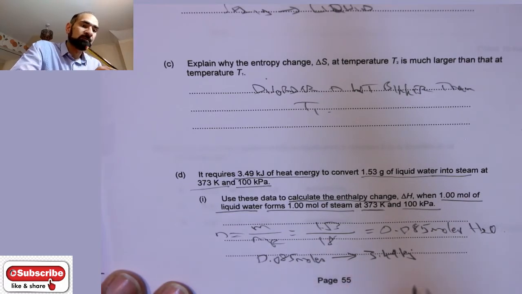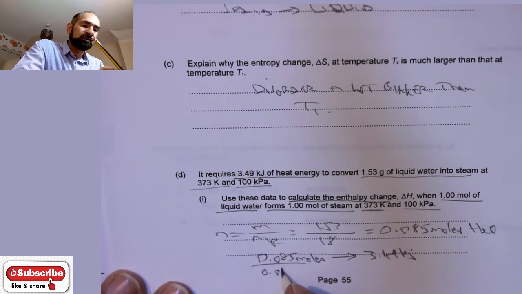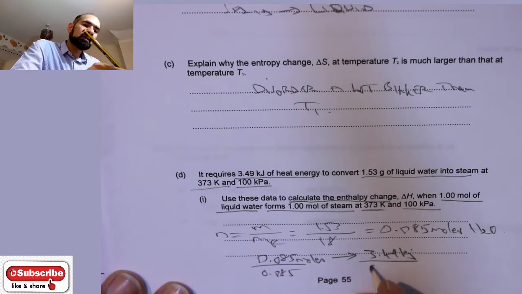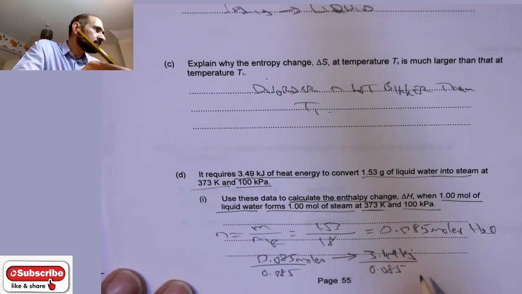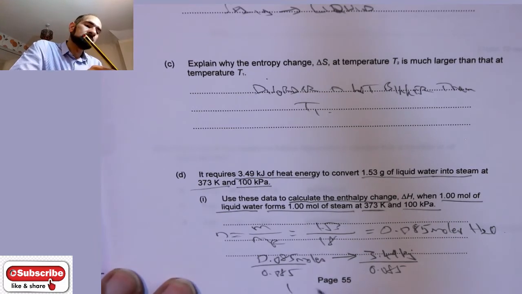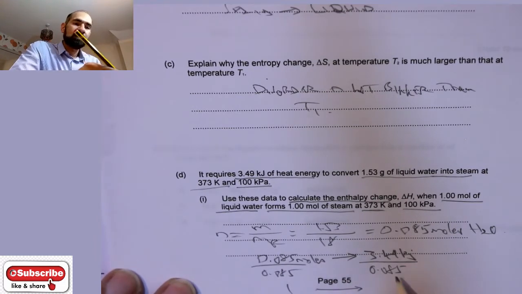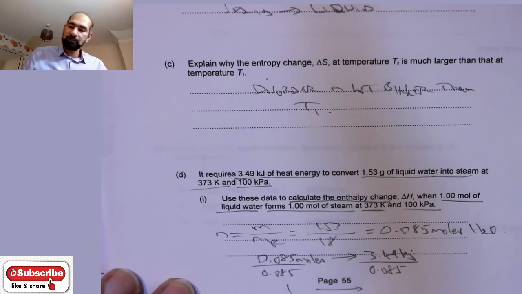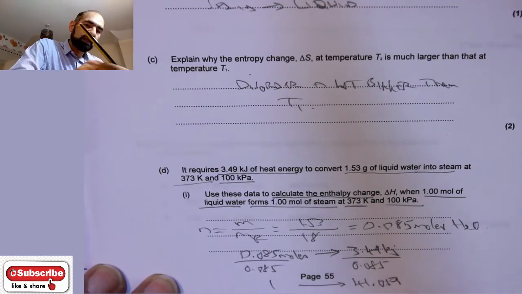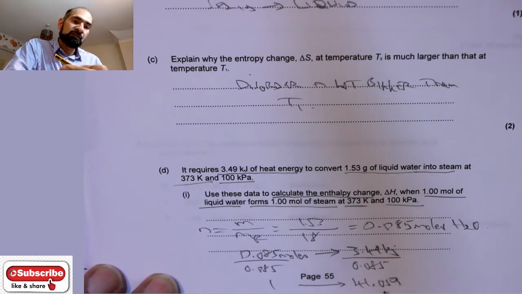How are you going to get 1 on this side? So divide that by 0.085, but you've got to divide that by 0.085 as well, because remember, whatever you do to this side, you've got to do to that side. And so that means that would be 1. Just work it out, 3.49 divided by 0.085, which equals 41.059.